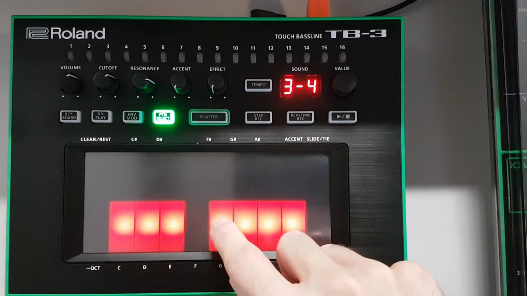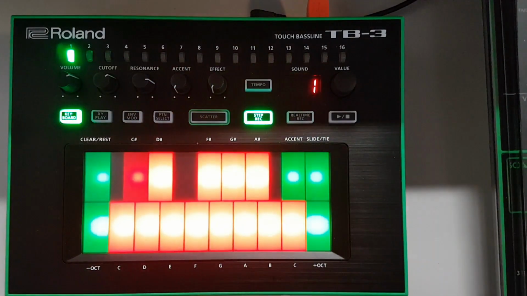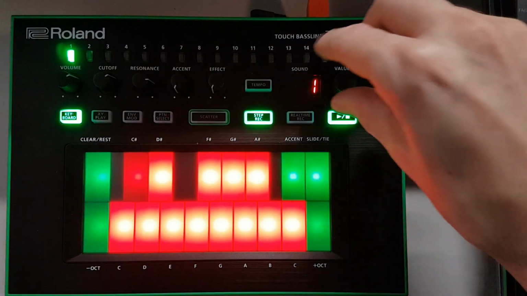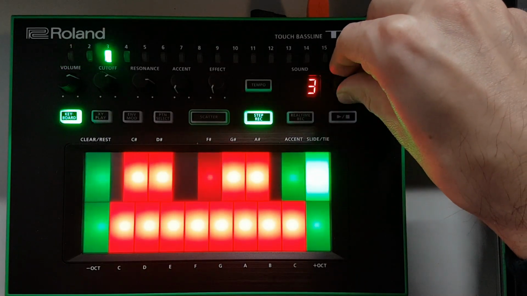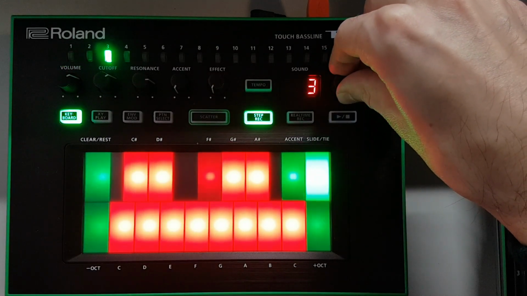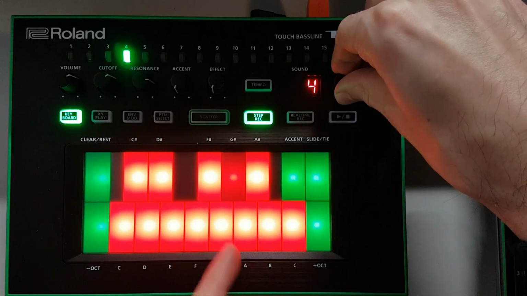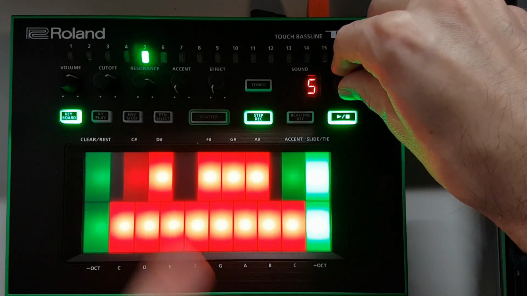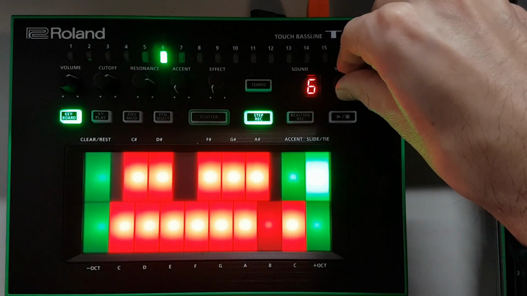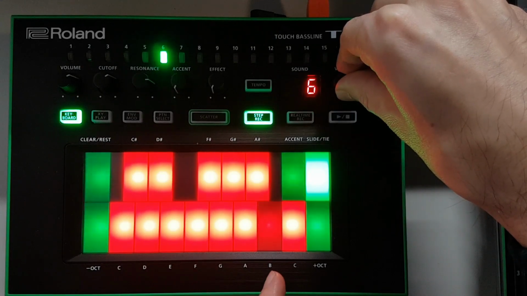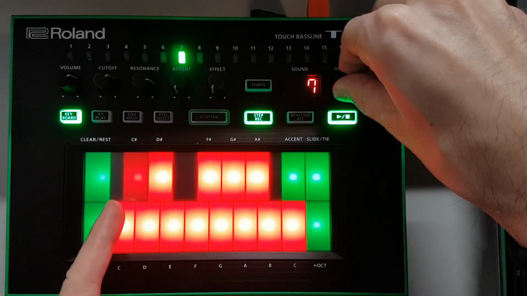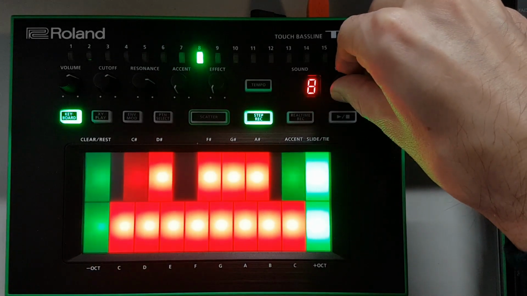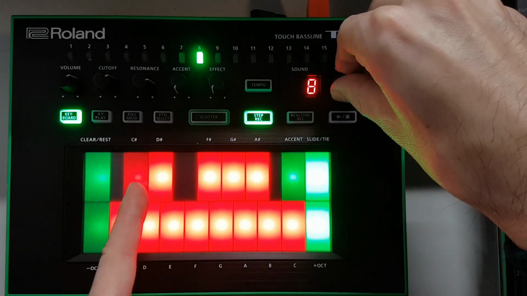Well, 5th pattern: middle octave, again C sharp, C sharp, F sharp, middle octave, G sharp, higher octave C sharp, middle octave B, this is the bass, C sharp in the middle octave, higher octave C sharp.